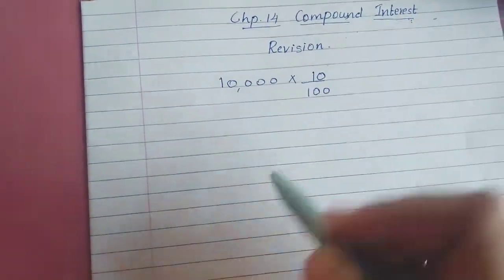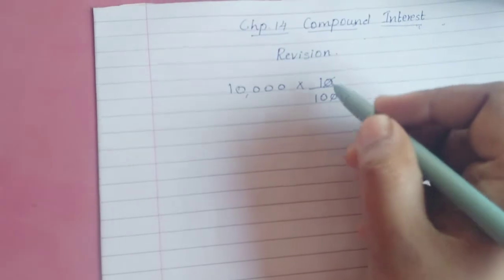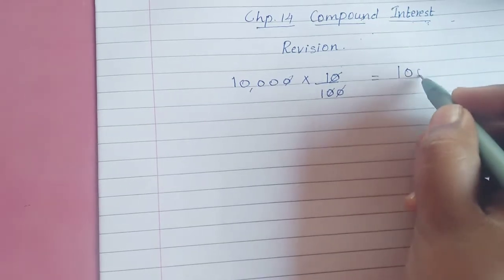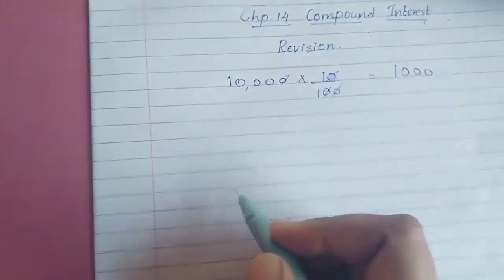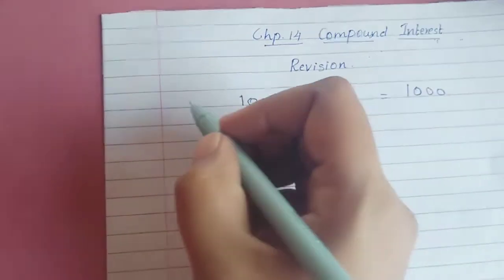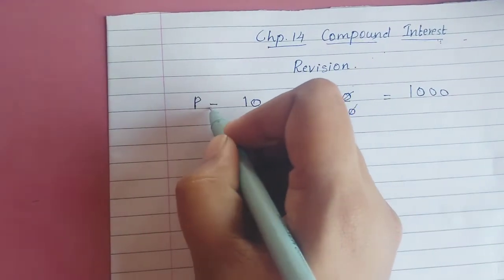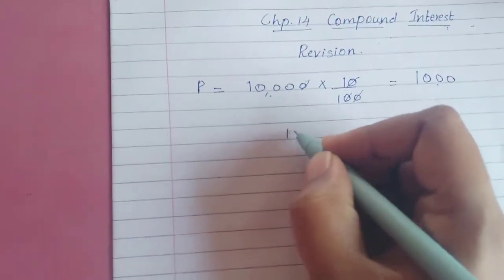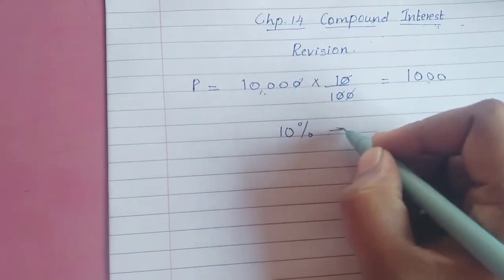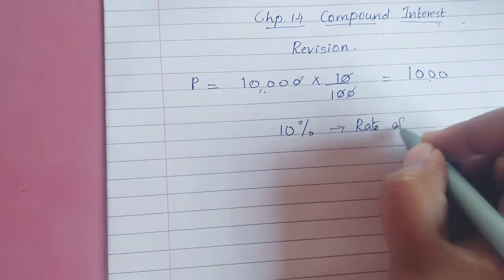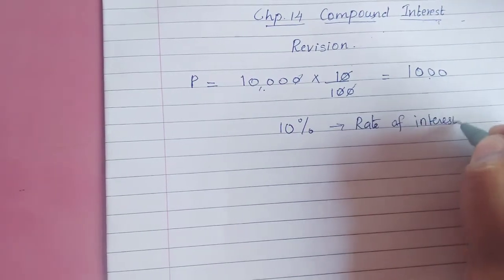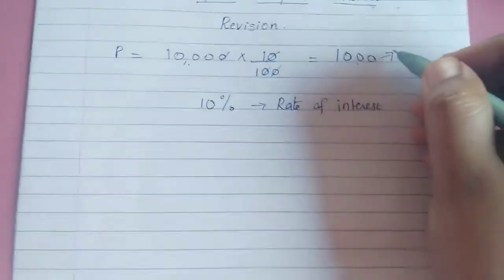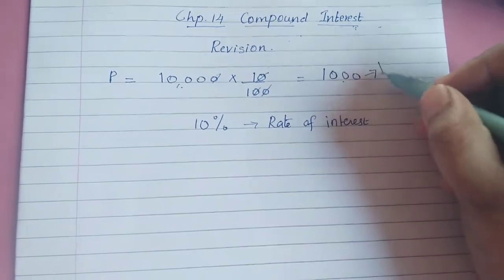So how much will be the interest amount? When you calculate, what happens here? 0 0 gets cancelled. So how much are you getting? Extra is rupees 1,000, okay. Now what was this 10,000? This is the money which you had, which is called P, which stands for principal. What is this 10? That 10% is called the rate of interest, okay. And when you calculated, you got this much amount as interest. This is called interest.